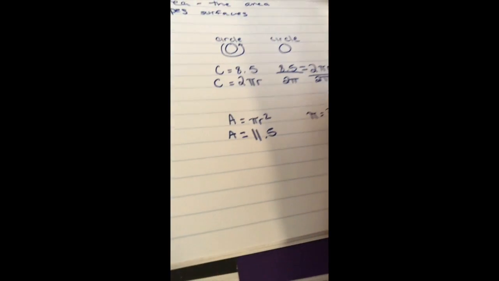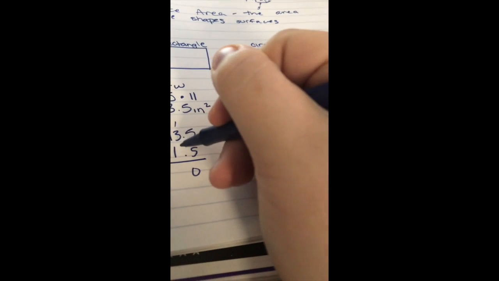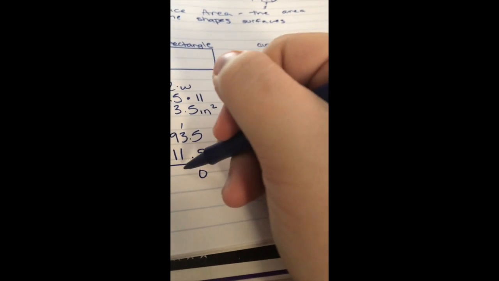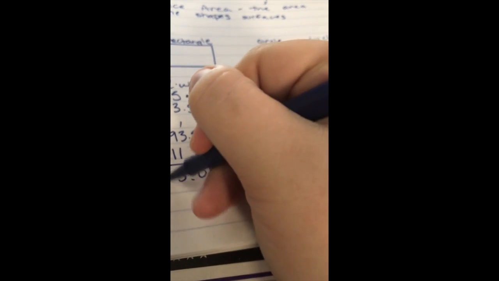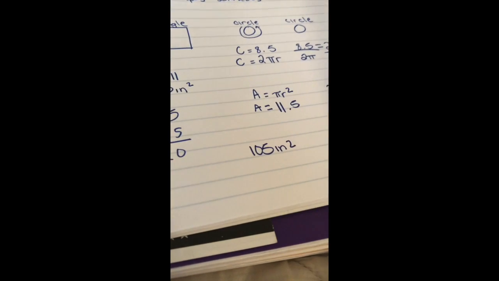Now we're going to take our 93.5 and we're going to add it to our 11.5. Add that up and tell me what you get. 105. Perfect, 105. And that's just 105, no decimals are needed, and that is going to be in what units? Inches squared. Absolutely perfect.